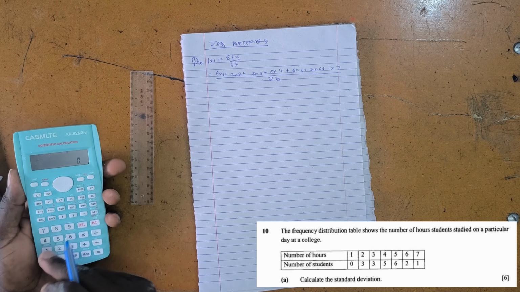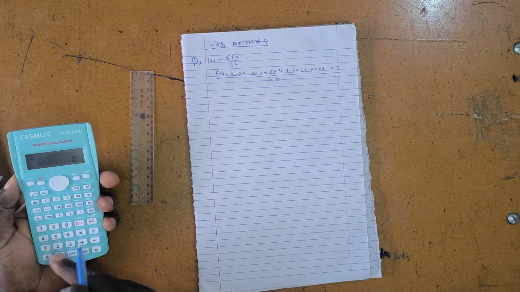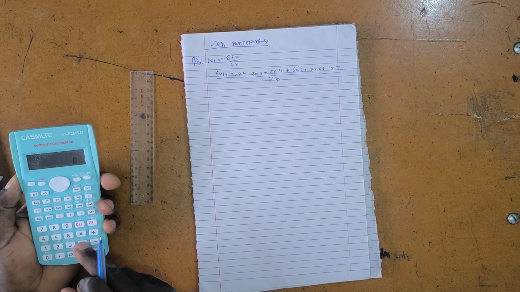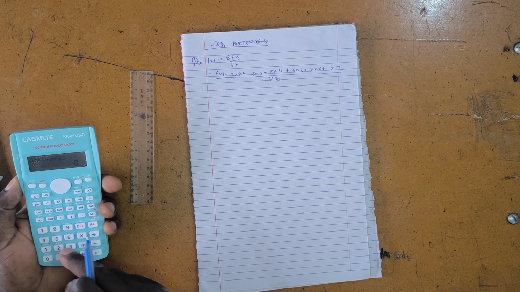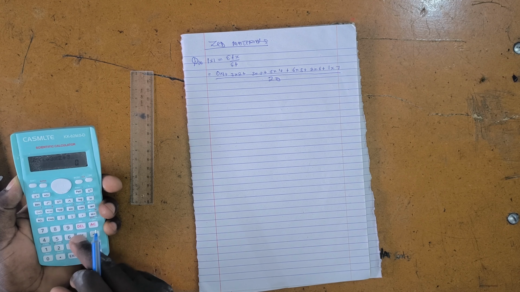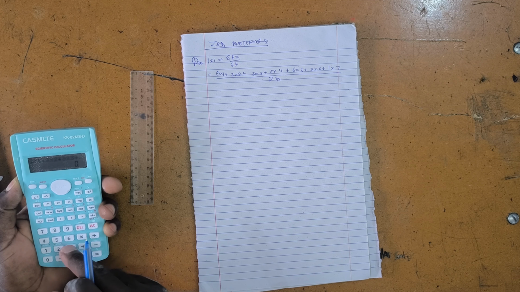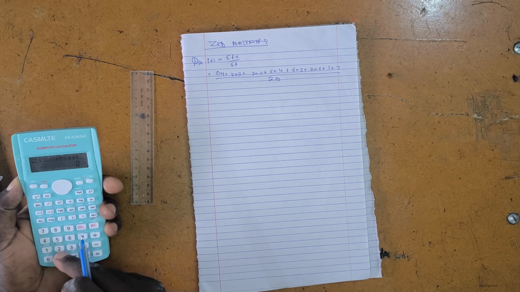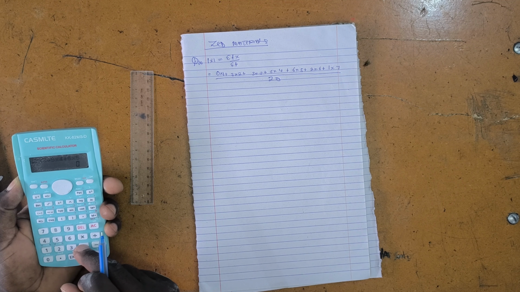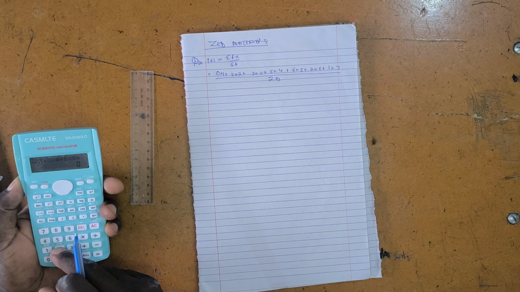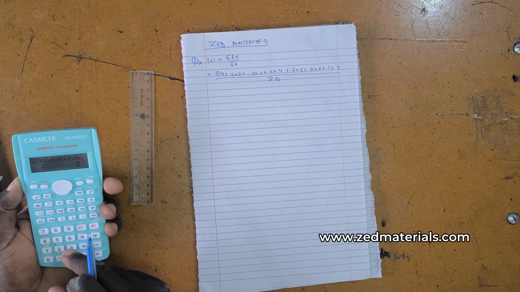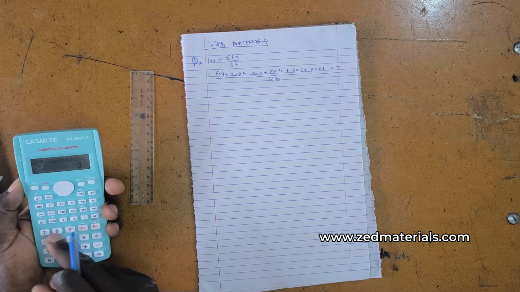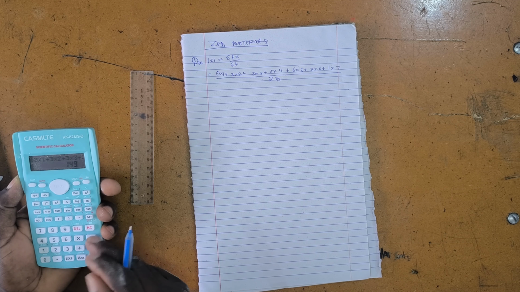Then we just deal with them at once. So 0 multiplied by 1 plus 3 multiplied by 2 plus 3 multiplied by 3 plus 5 by 4 plus 6 by 5 plus 2 by 6 plus 1 by 7 is equal to 149.